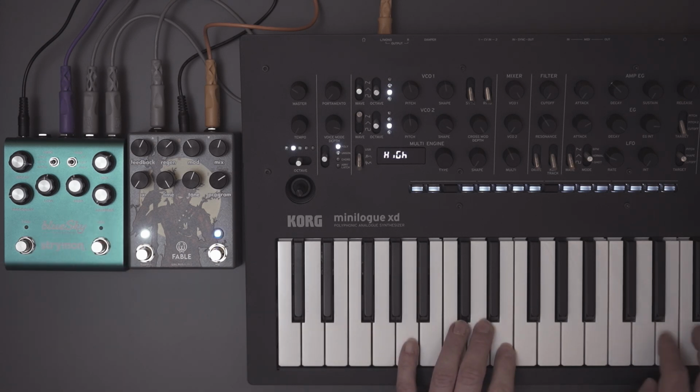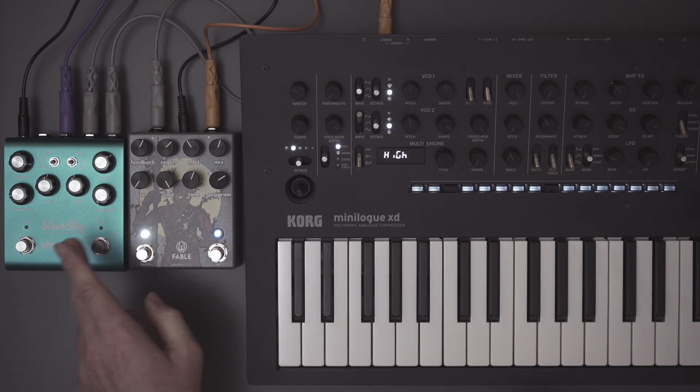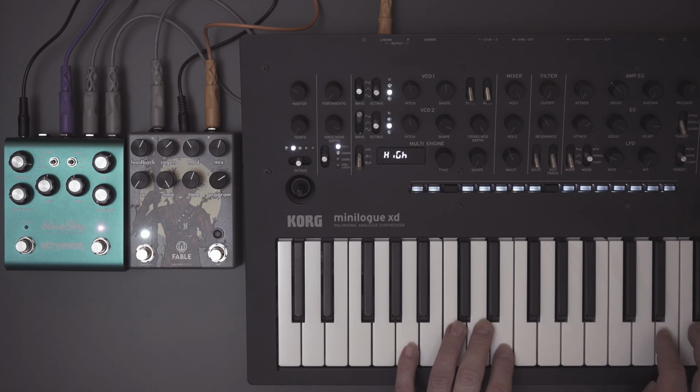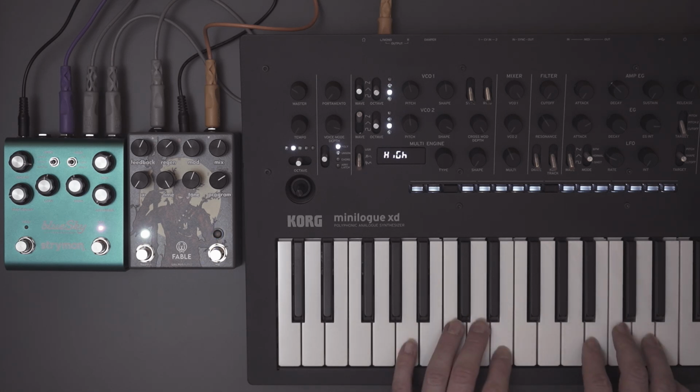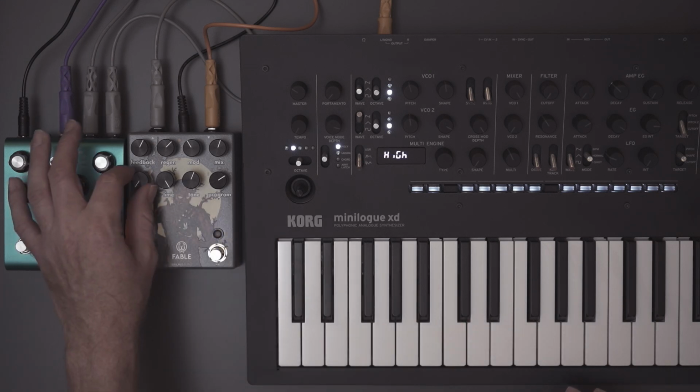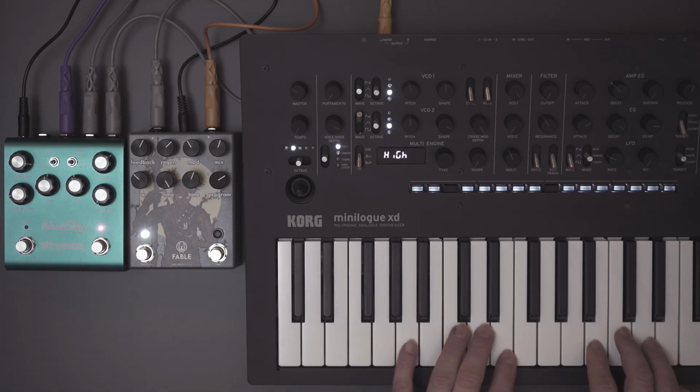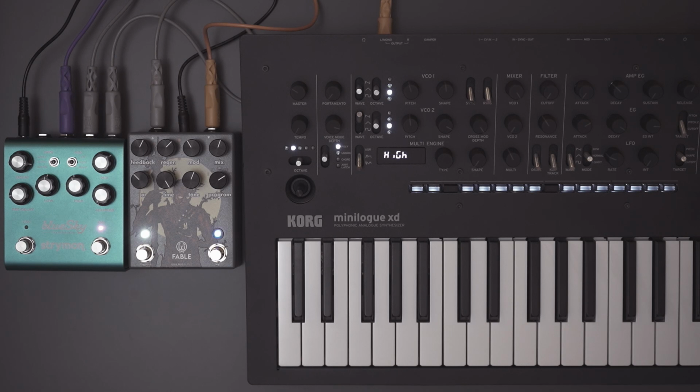Without the reverb. Still sounds wonderful, but with that reverb, it just smooths it out. Let's add a little more grains. Yeah, so that's the Fable by Walrus Audio, and I really, really enjoy it.